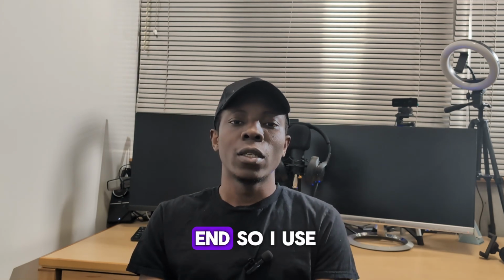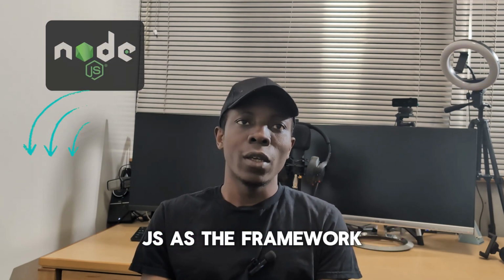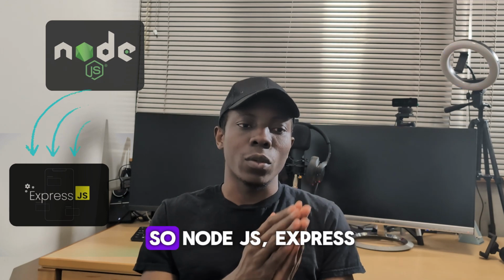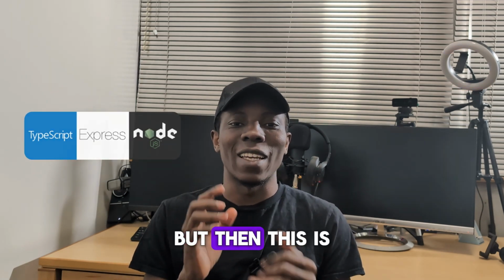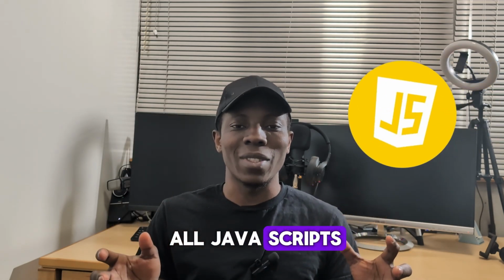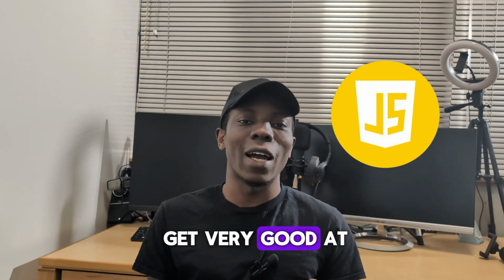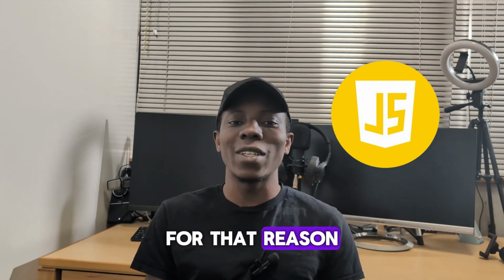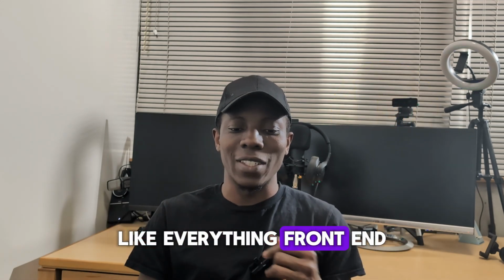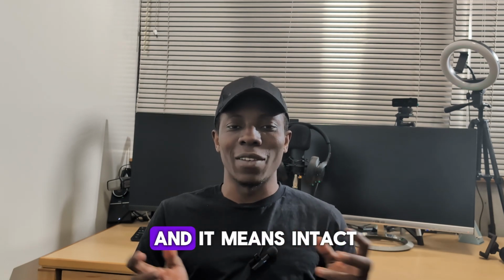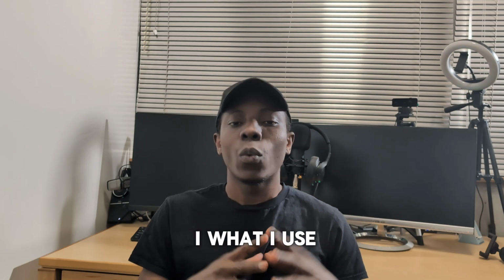Coming to the back end, I use Node.js, but specifically Express.js as the framework, and with TypeScript. So Node.js, Express.js, TypeScript, you can think of it anyhow you want, but this is all JavaScript. My major programming language that I'm trying to get very good at is JavaScript. For that reason, I'm using JavaScript across all the length: front end JavaScript, back end JavaScript, and even to interact with the database, I'm using JavaScript.